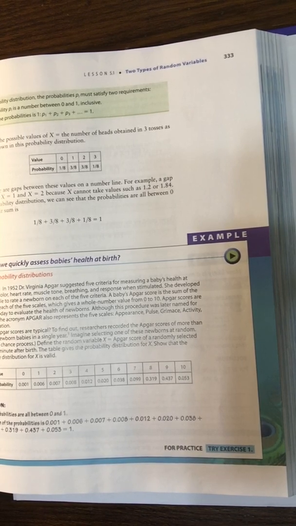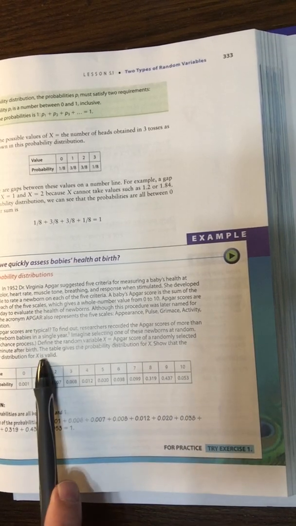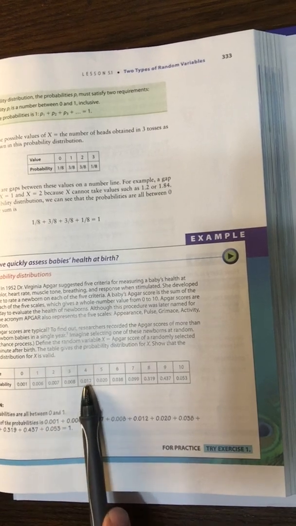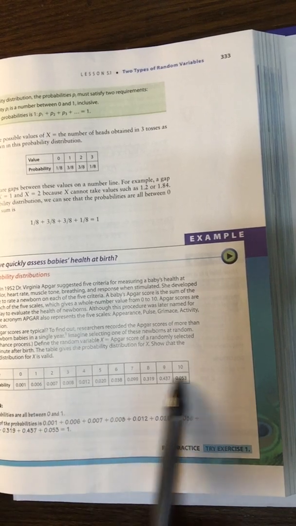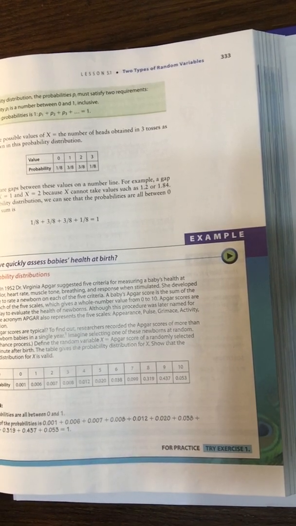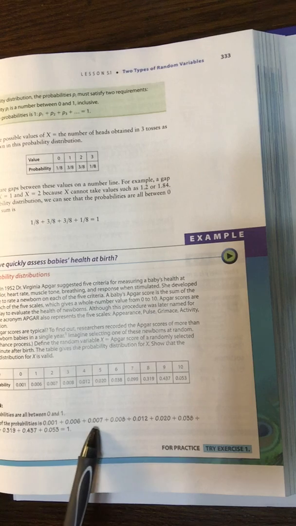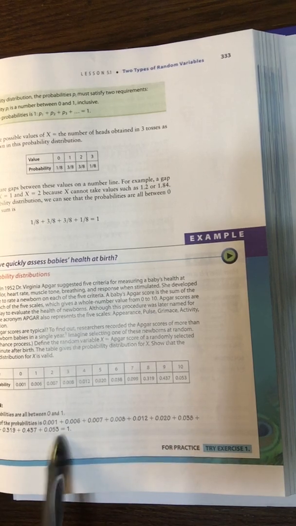The table gives the probability distribution for x. Show the probability distribution for x is valid. Now, if you got to show that it's valid, you got to check all of these to make sure that they're between 0 and 1. They are. None of them are negative, and none of them are more than 1. And then you're supposed to add them all up and see if they equal 1. Well, I'm not getting a calculator out for that, especially since it's written right here. Look, add them up, you get 1.